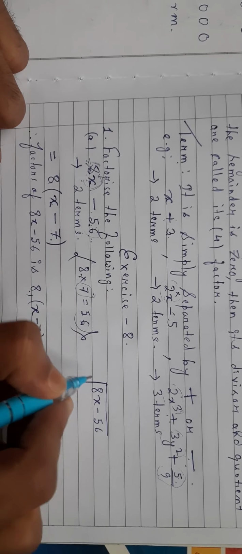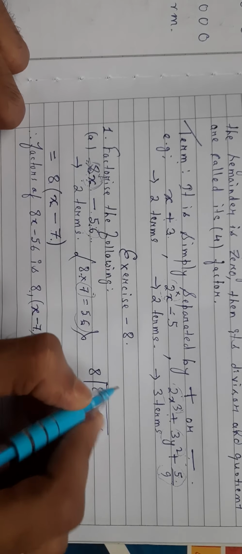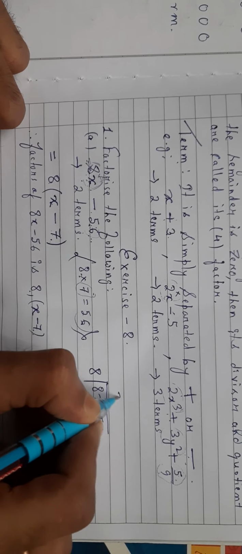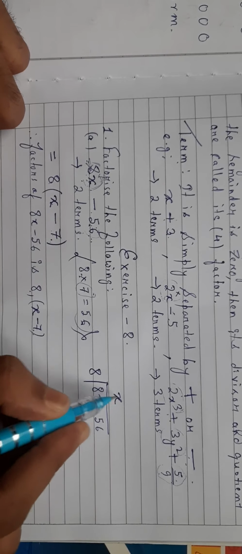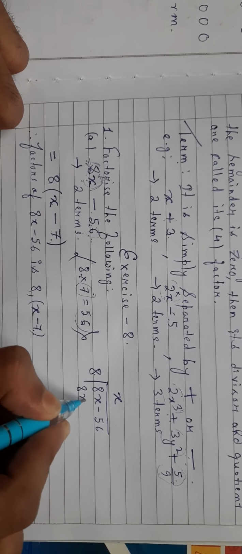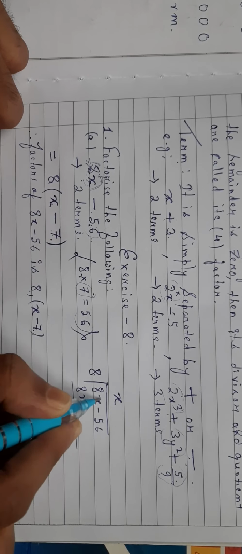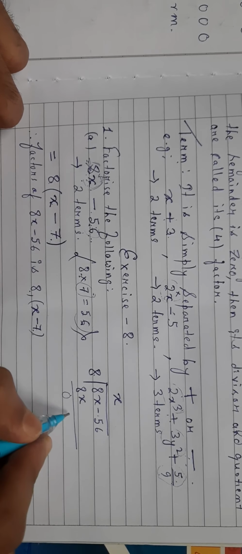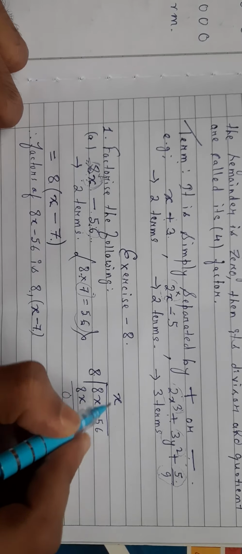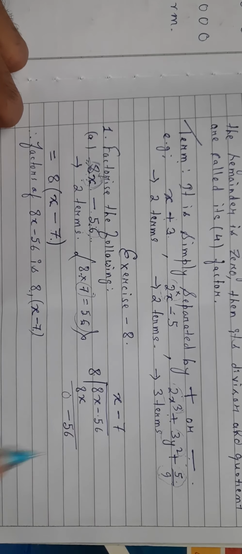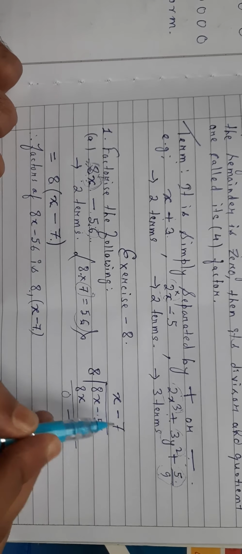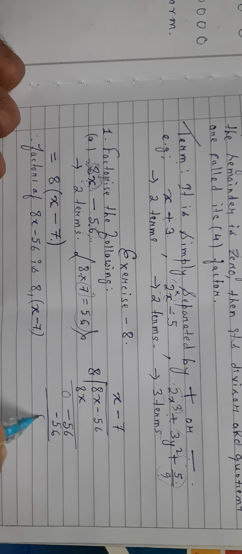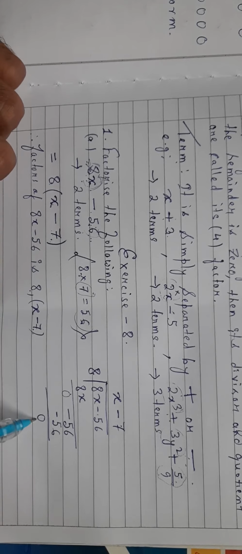Now let us see. Dividing by 8, if I write here x, 8 into x is 8x. So 8x minus 8x is 0. Next, minus 56, so minus 7. So 8 into minus 7 is minus 56. So ultimately we are getting the result as 0.